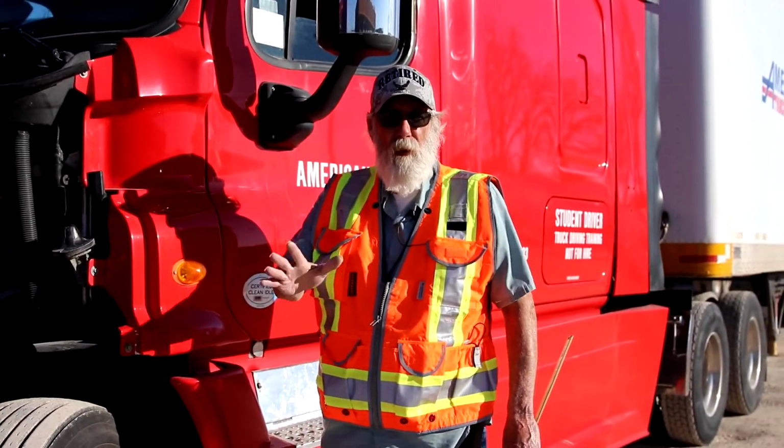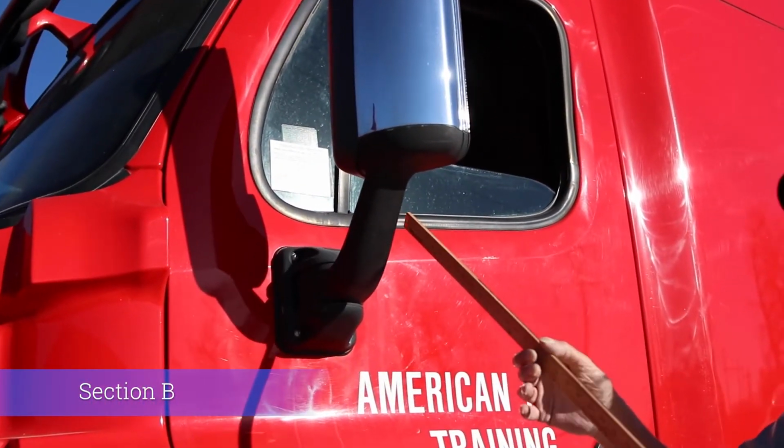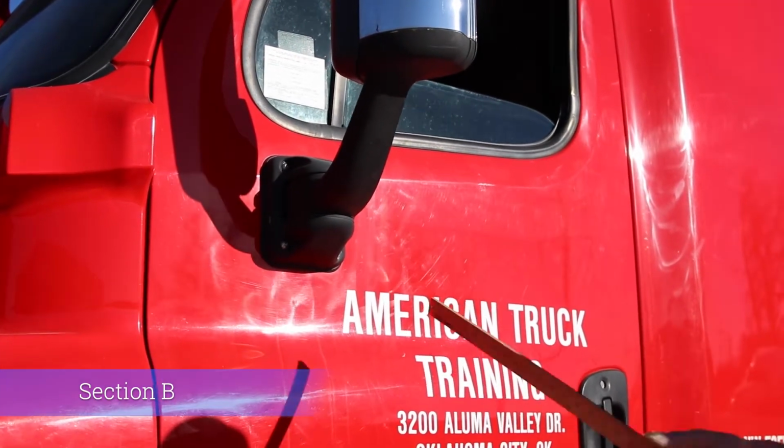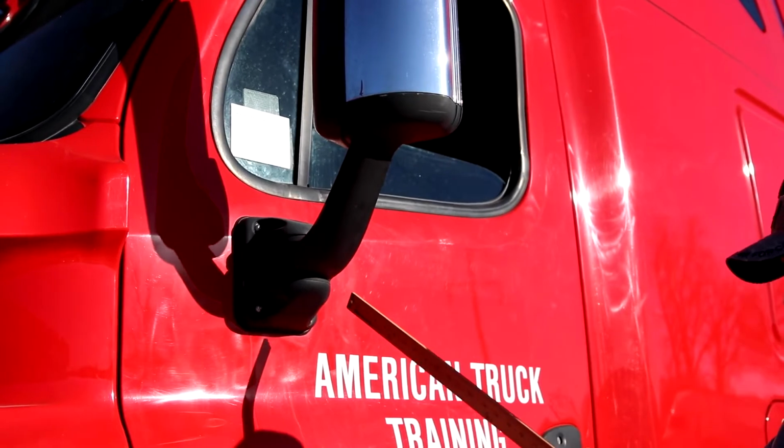And that's it for Section A. We're going to start with Section B now. It starts right here with your left mirror bracket. It is mounted securely to the vehicle by nuts and bolts, which holds your rear view mirror. It is not missing, damaged, or broken.